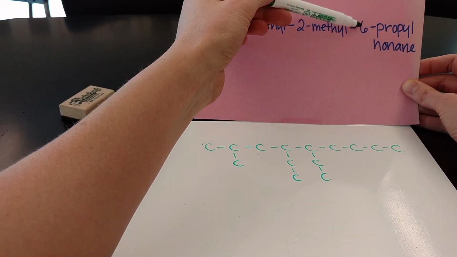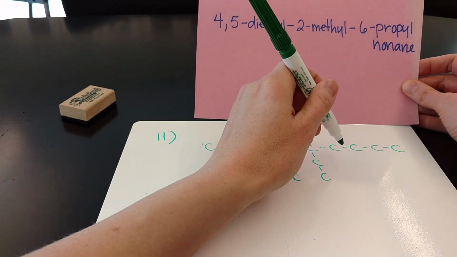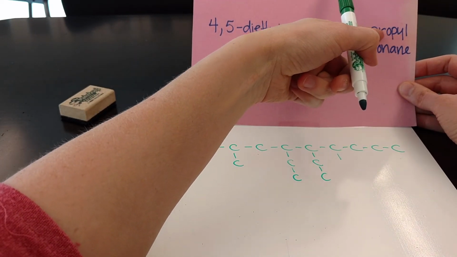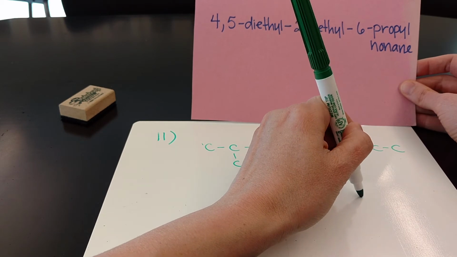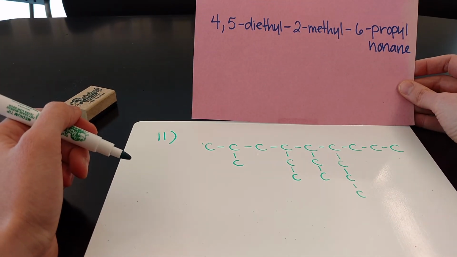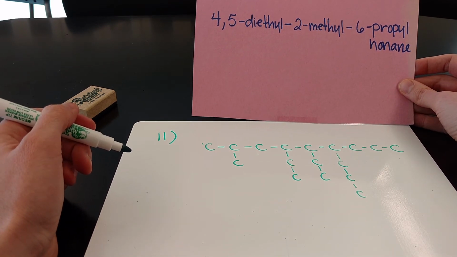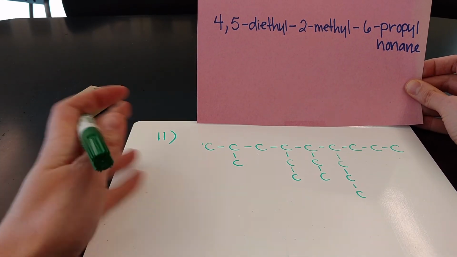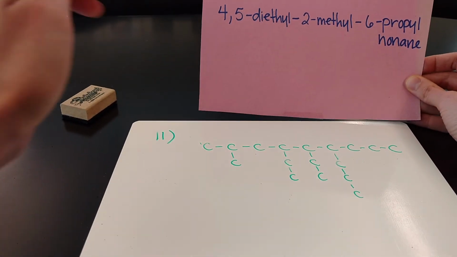So finally, 6-propyl. 1, 2, 3, 4, 5, 6 is my location. Propyl is 3 carbons because prop means 3. And again, all 3 are in a row because it's a single branch, propyl. So 4,5 diethyl, 2-methyl, 6-propyl, nonane. Okay. Real quickly, if you do like the skeleton structure, because I like to encourage kids to like that because it's my favorite, I'm going to show you that skeleton structure.